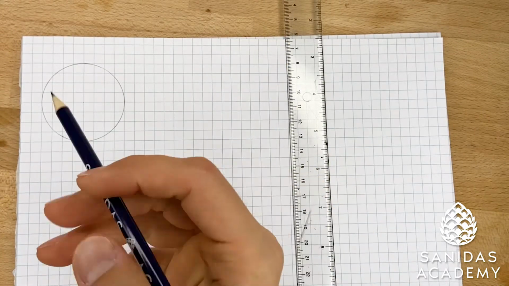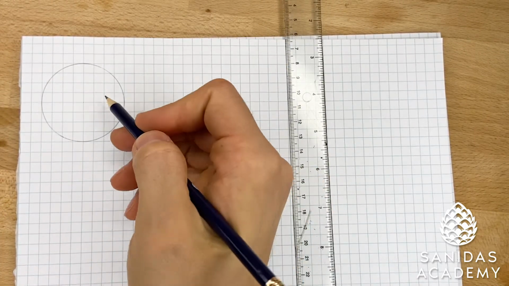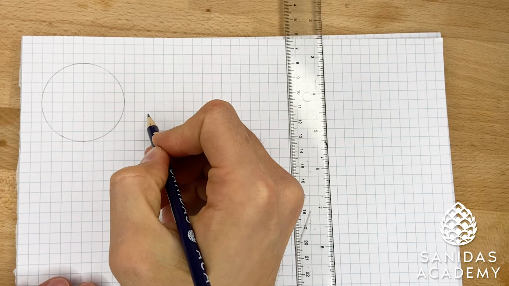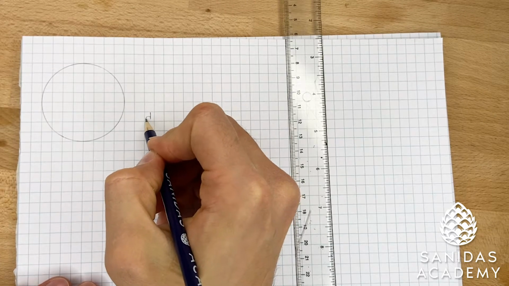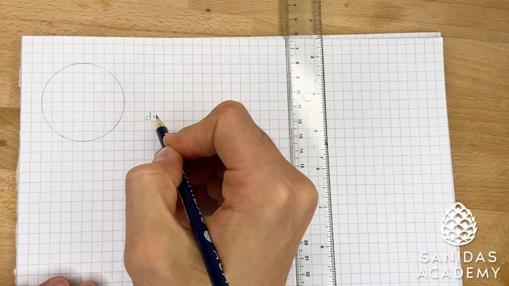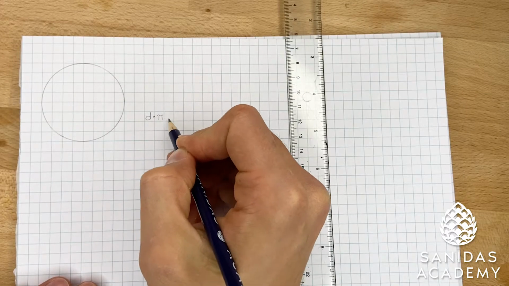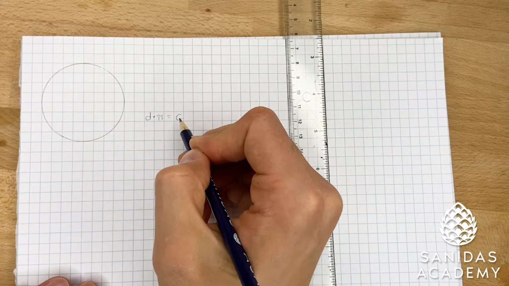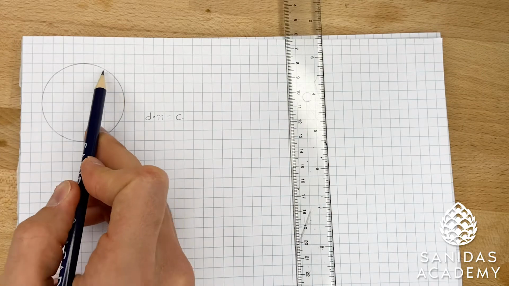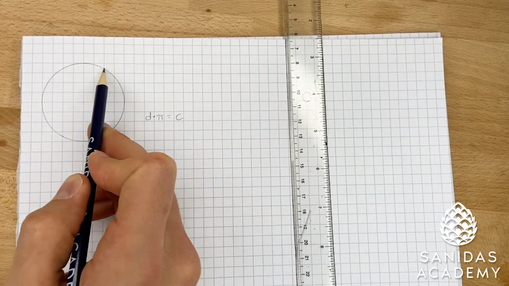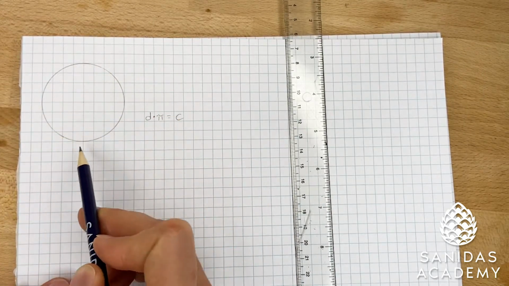Alright, this is a circle. Pi is a number that when multiplied by the diameter, pi times diameter, will equal the circumference, or the perimeter, which is the length of the entire circle if you have to walk all around this thing over here.